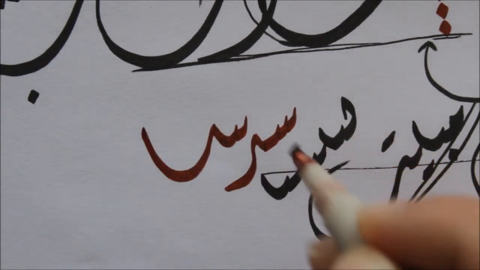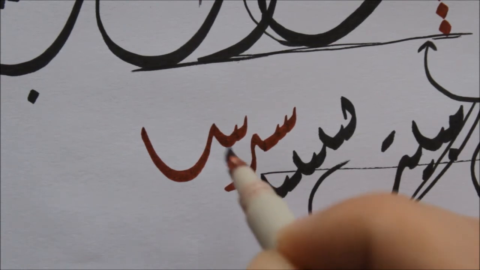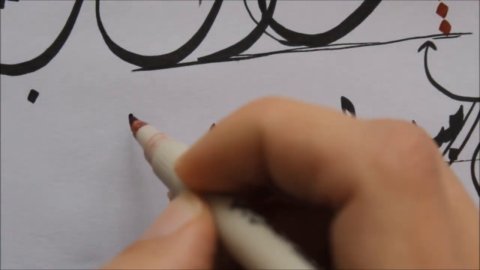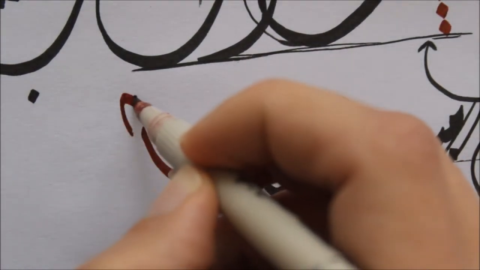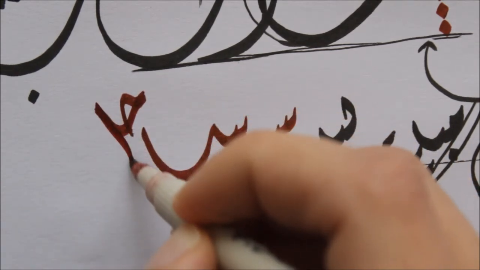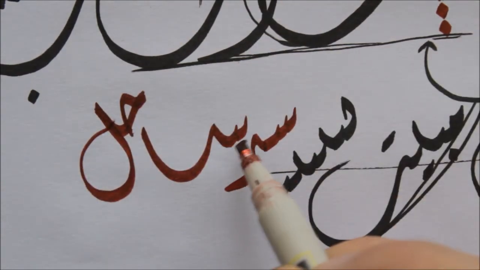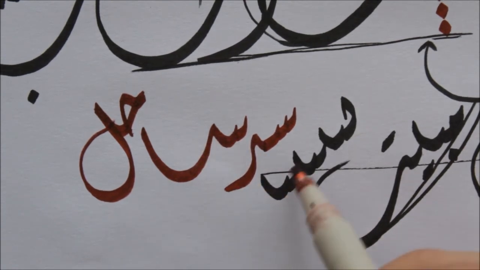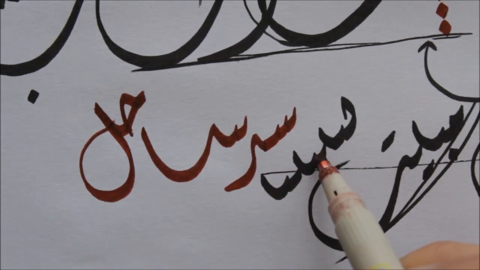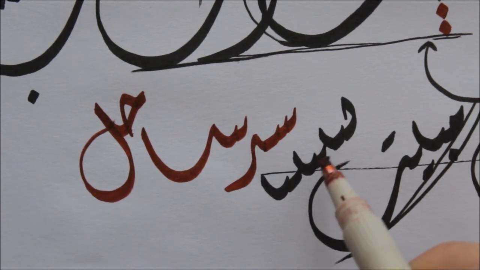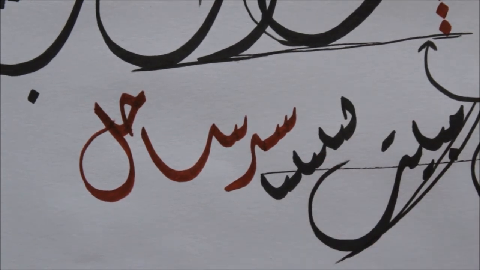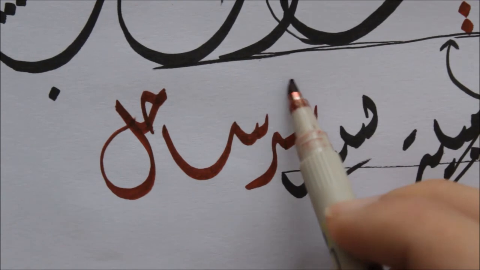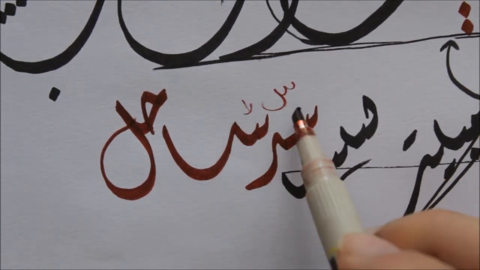For example, Sin Alif, sahil, a shore or coast. As we can see here, how they connect from up here. Meanwhile, here they go down. They break and they connect from the middle down here. This is seen, by the way. This one and this one.